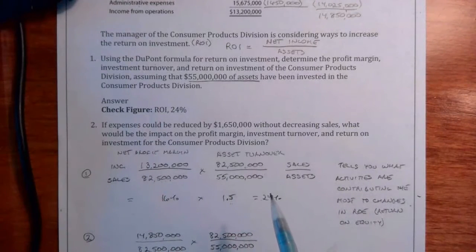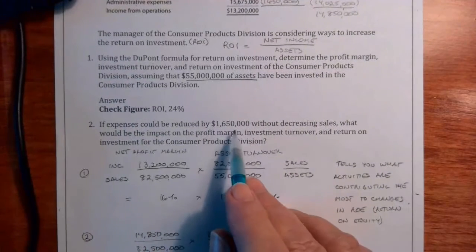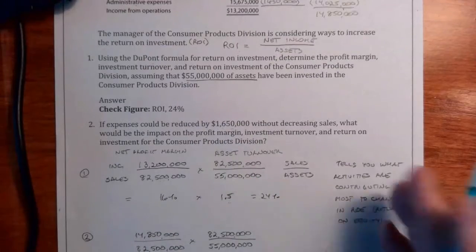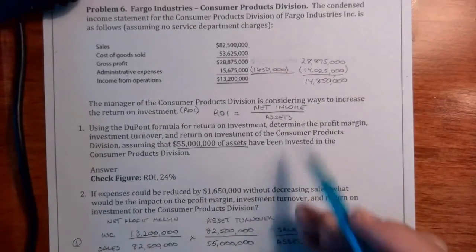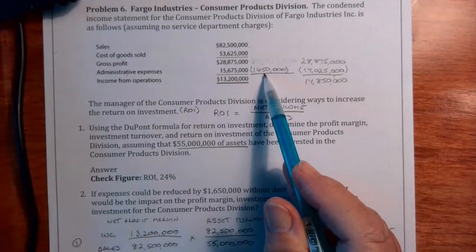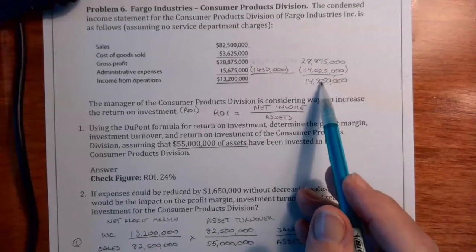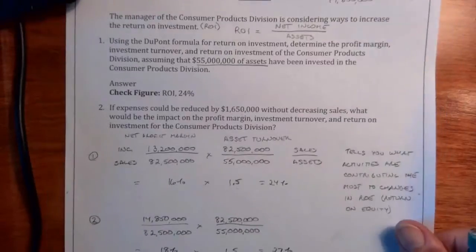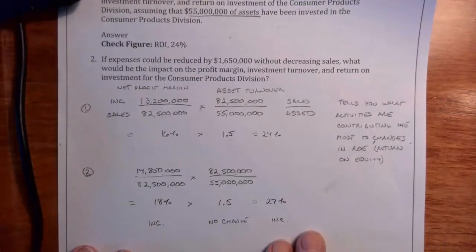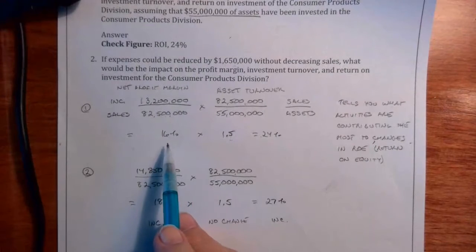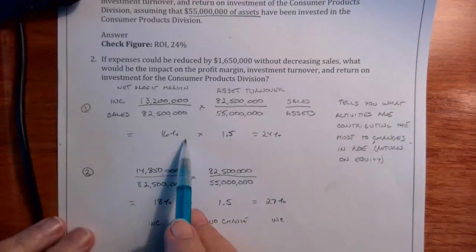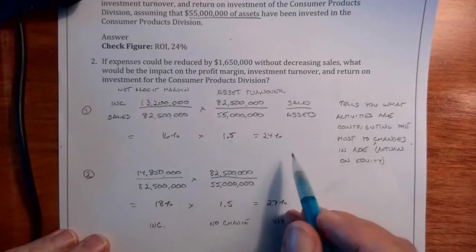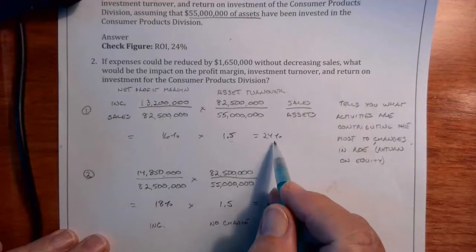So what happened here is they decided they could cut the expenses by $1,650,000 without decreasing sales. So that's what this part was up here. If I take $1,650,000 out of my expenses, these are my new expenses, and that's my new income from operations. Okay, so in the first one, my net profit margin is 16% times asset turnover gives us 24% return on investment.